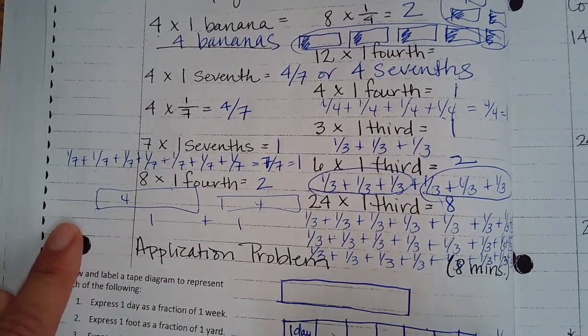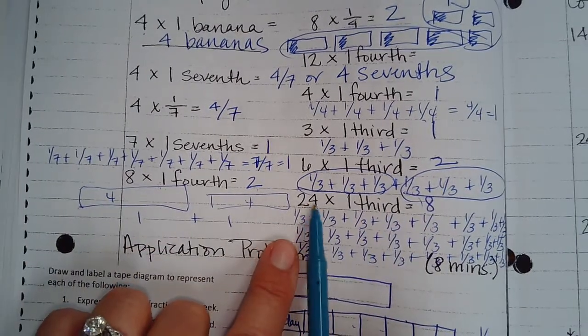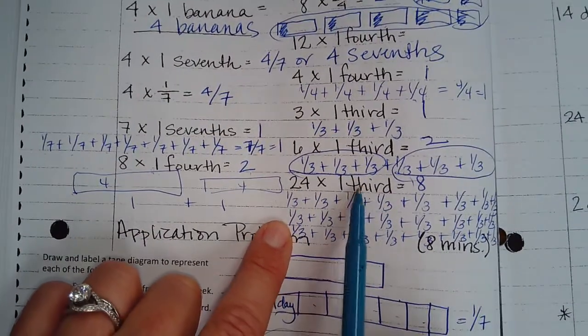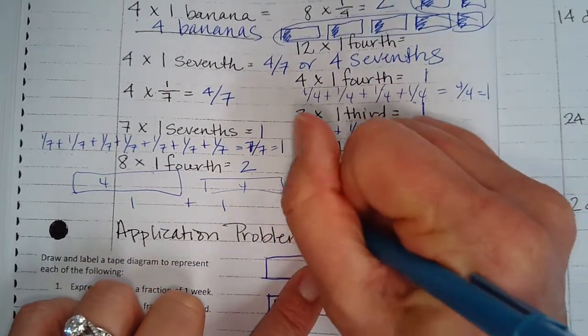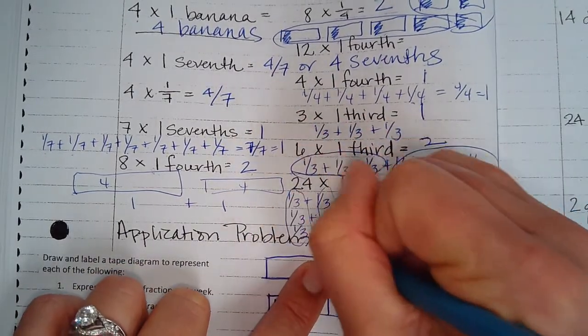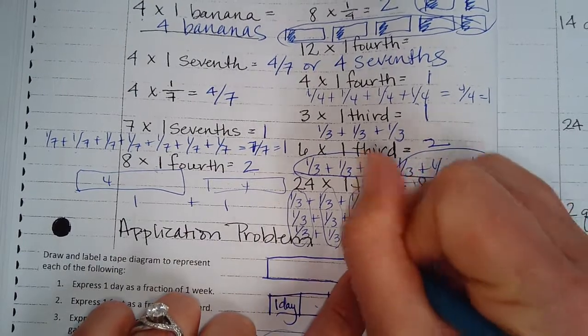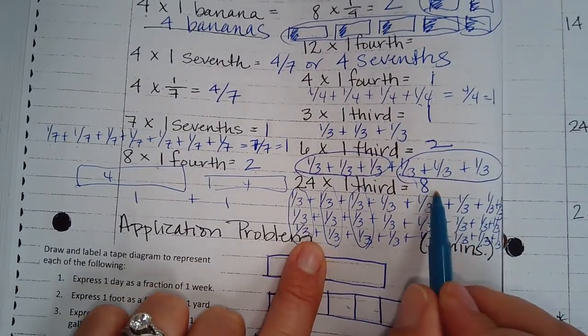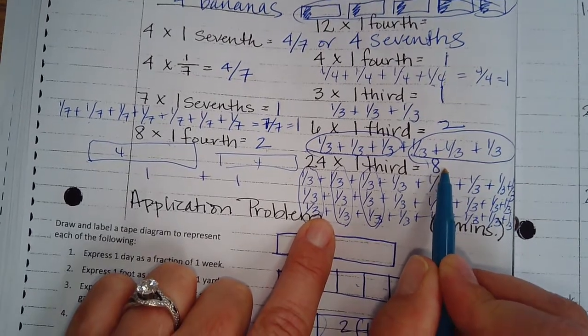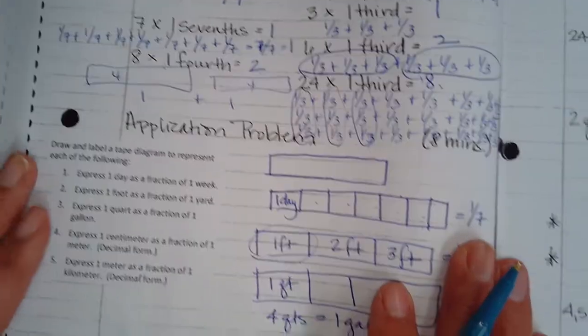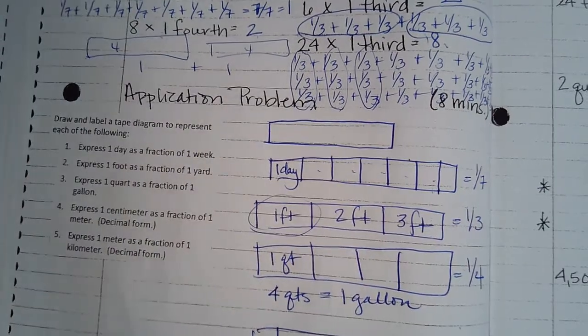Yes? Okay, then if I had 24 1/3, so I did 8 across, 3 down. This would add up to 8 wholes, yes?